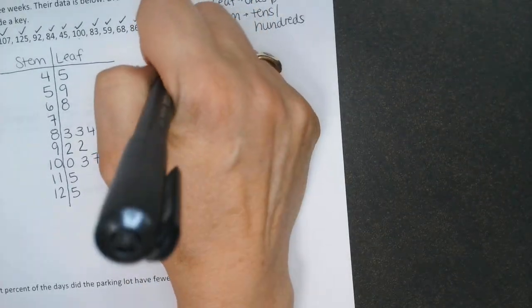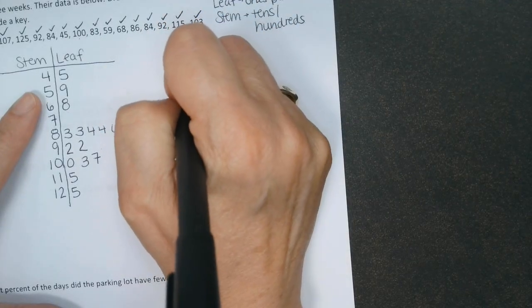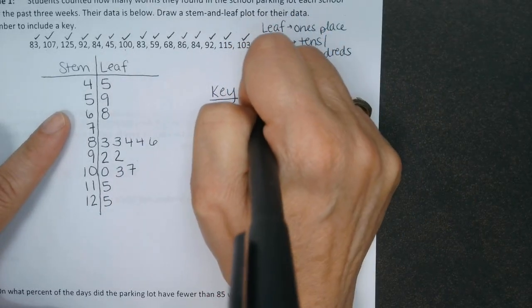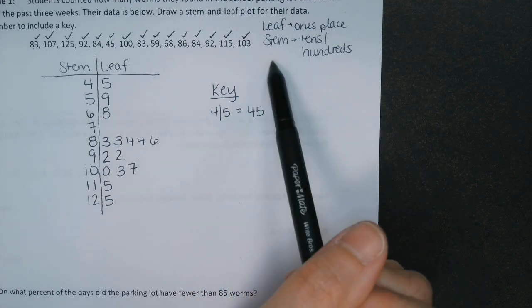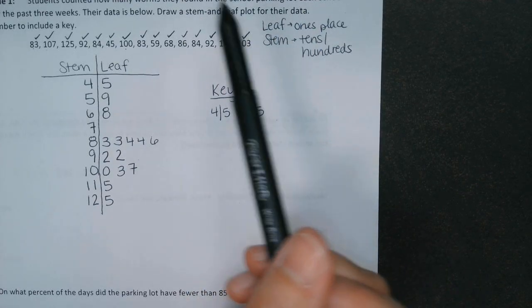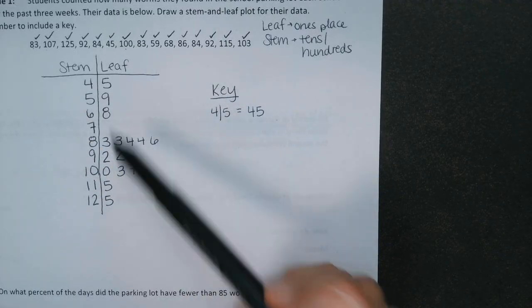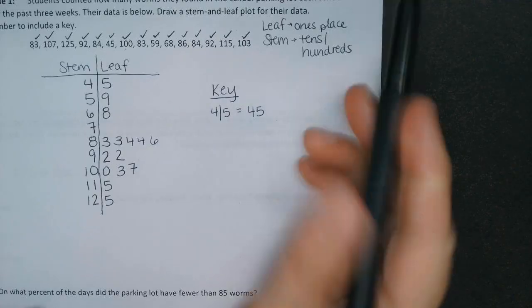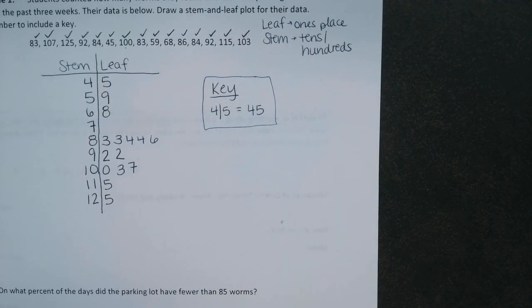Now it did mention that we needed a key, so we need to somewhere include a key that shows what I'm doing here, because 4 with a line and then 5 equals 45. The reason we need to do that is because if instead of this leaf being ones, let's say the leaf were the 10ths place, we would not put the decimal in here. So it would look the same if it was supposed to be 4.5 or 0.45. So we need to put a little key in just to show which place values are what.